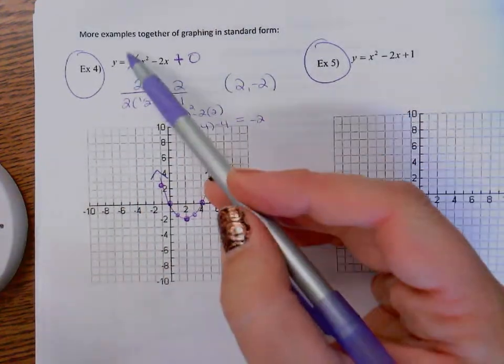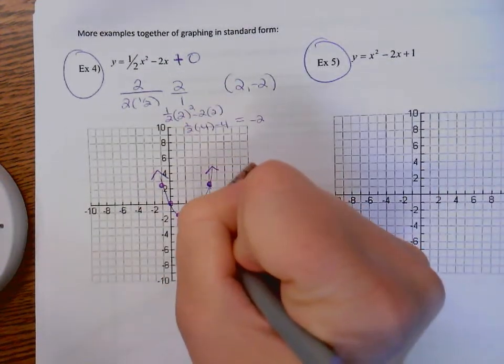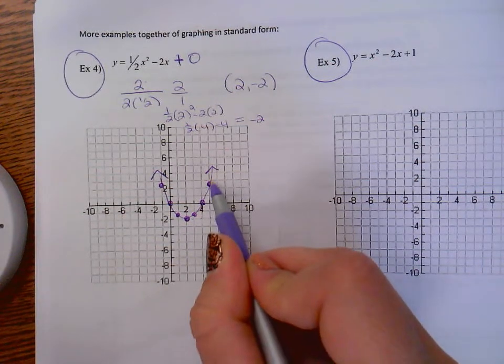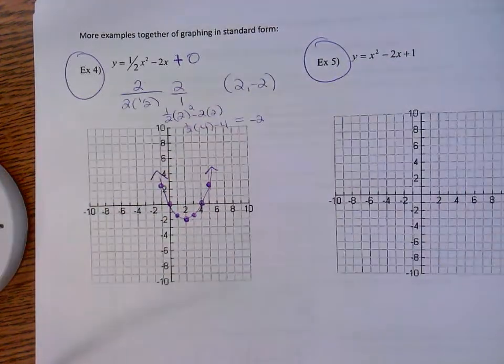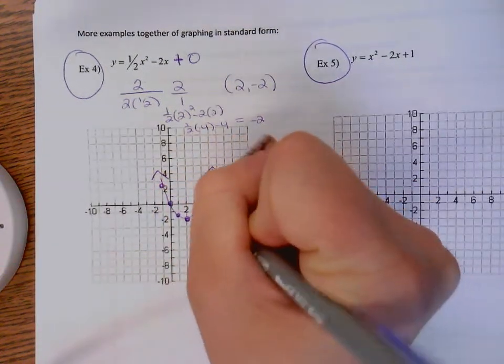On number 4, did you guys remember to shrink everything by a half? So over 1 up a half, over 2 up 2, and over 3 up 4.5. Because that shrinking by a half, I think, is a little bit more challenging. But it does put you through the y-intercept of 0, 0.